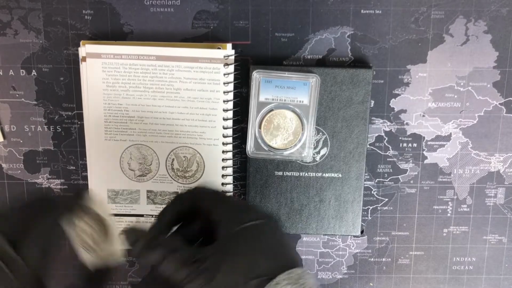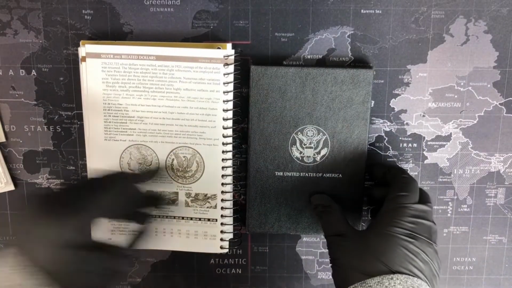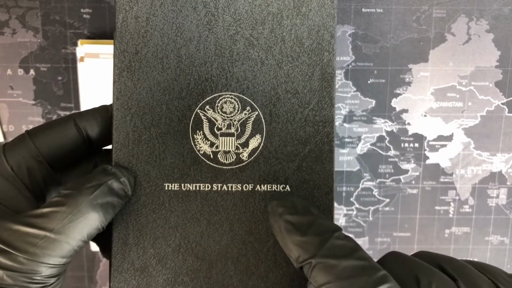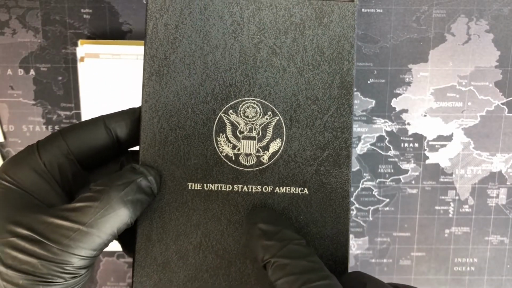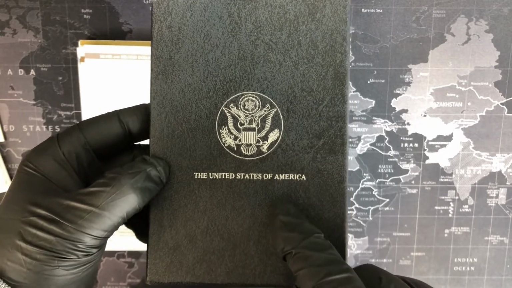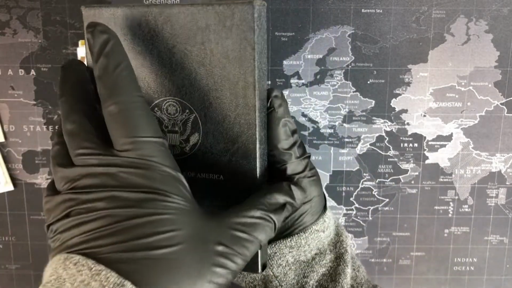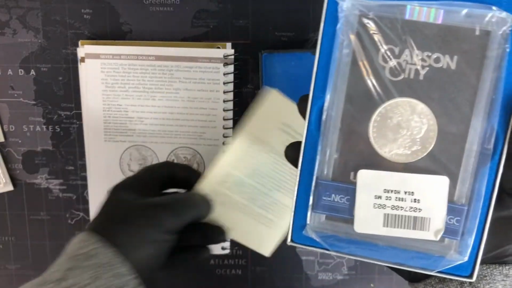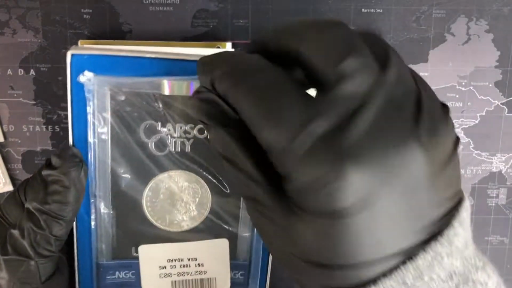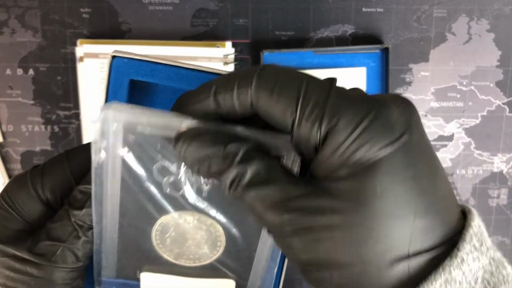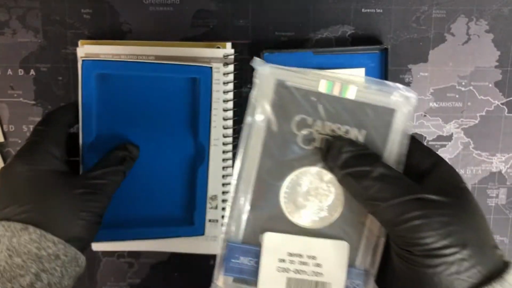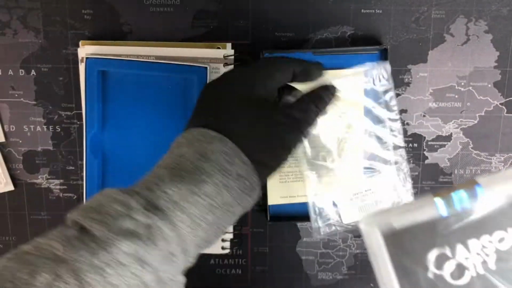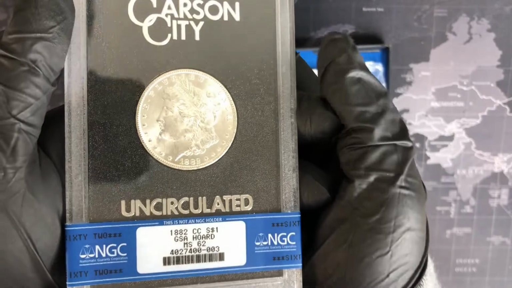And then finally, there is the GSA Morgans, and this was the Government Services Administration. They found a hoard in the 60s of Morgan dollars, and at the time they thought that a lot of the Morgans that we know today that aren't rare were more rare, and they found in Carson City that they had all of these Morgan dollars that were in just bank bags in a hoard.